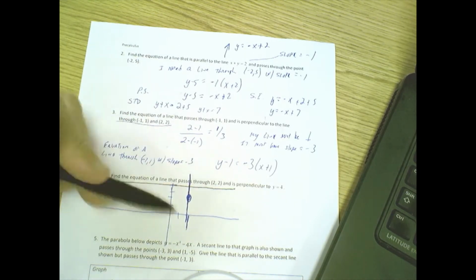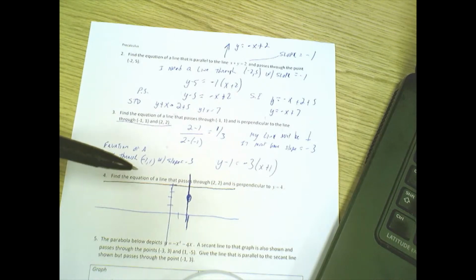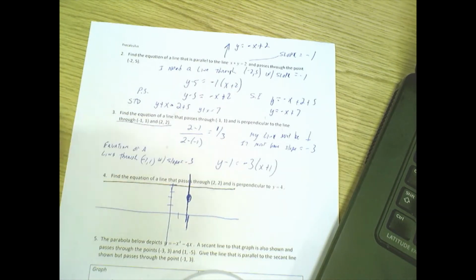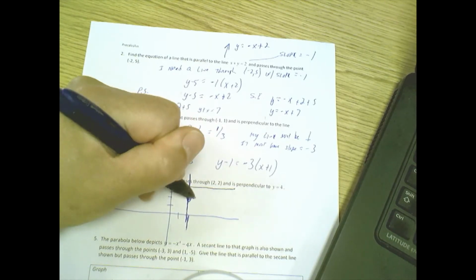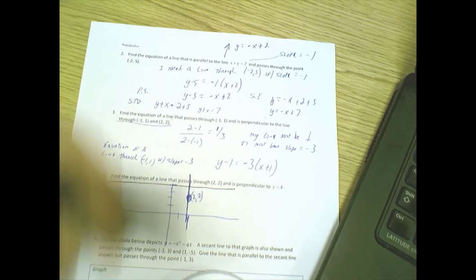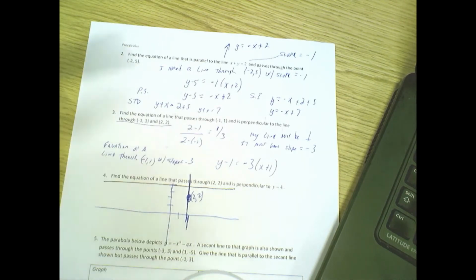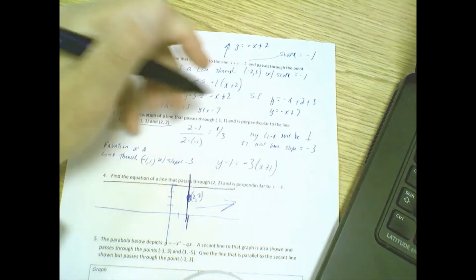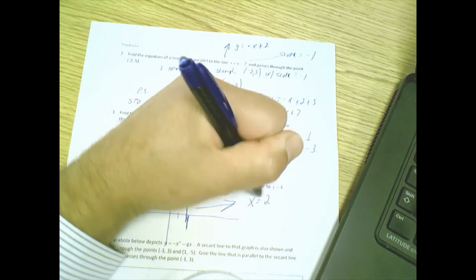And if you remember a few things, a horizontal line always has an equation y equals something. A vertical line always has the equation x equals a number. And we know this point is 2, 2. This line has to be going through where the x-coordinate is equal to 2. What's the equation of that line? That equation is nothing more than x equals 2.